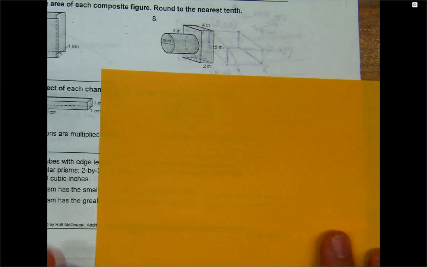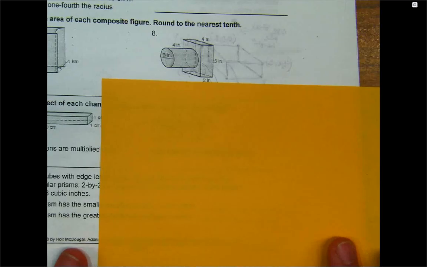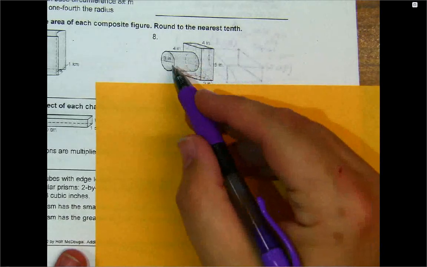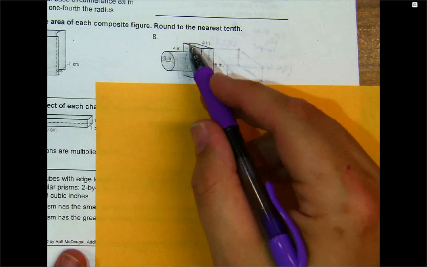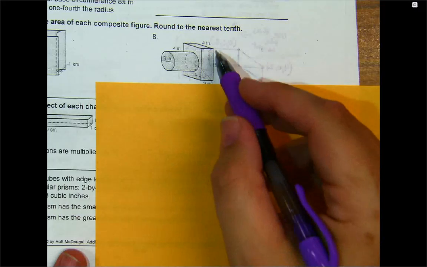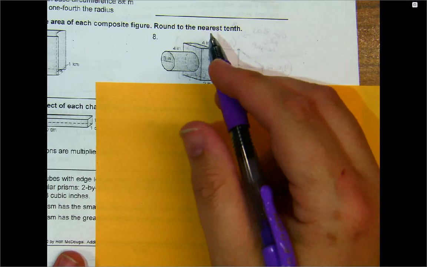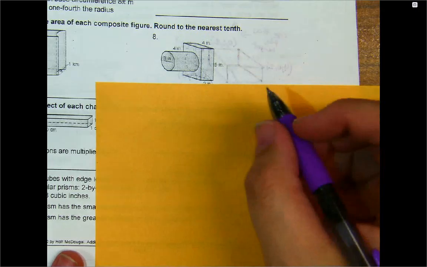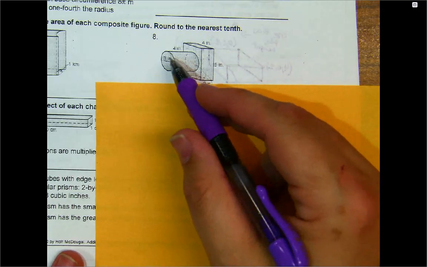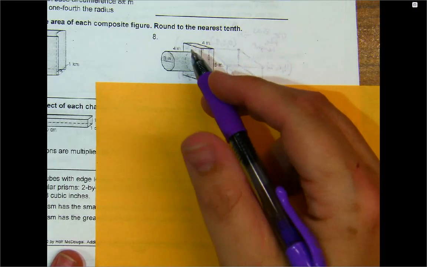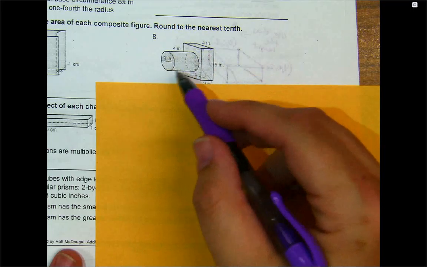Now here we have, they want the surface area of a composite shape. And there are two shapes. There's a cylinder and there's a rectangular prism. Now, here's the thing. If you were going to paint this, is there any part that wouldn't get painted?